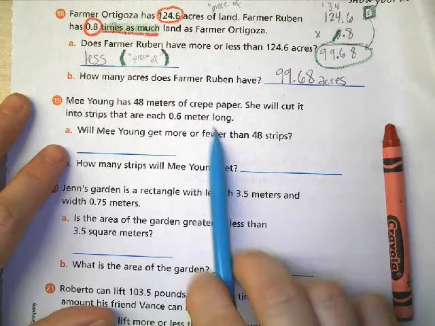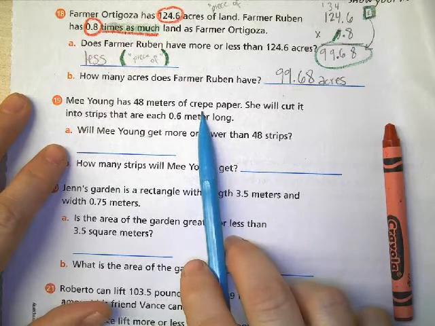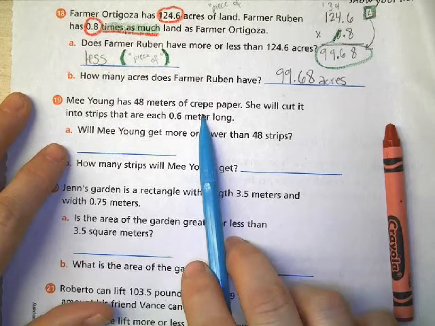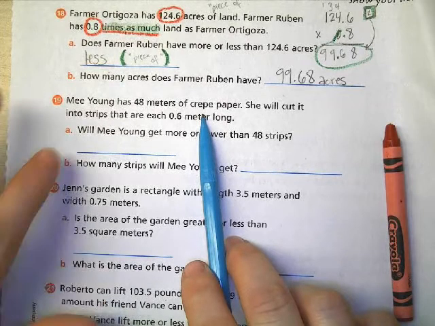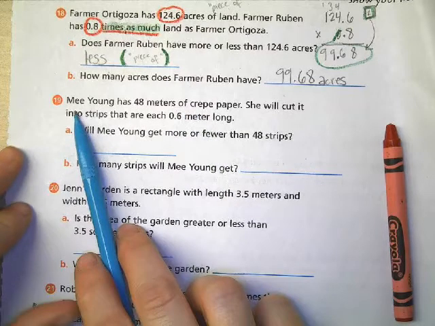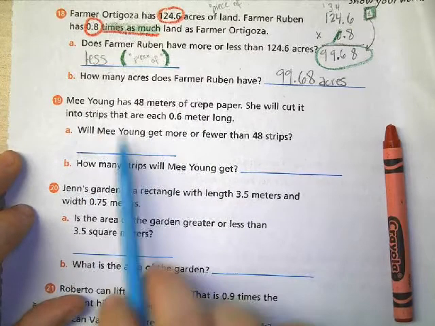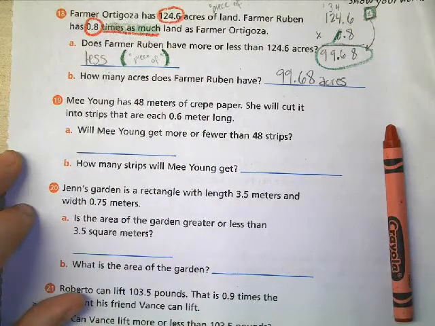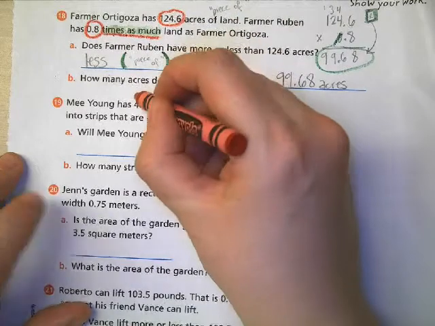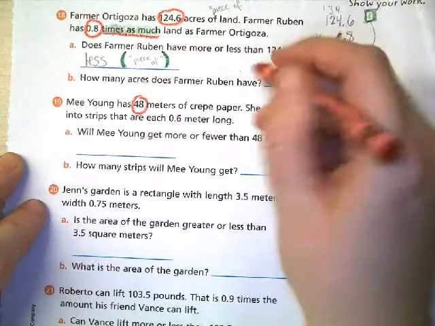Okay? So, Mi Young has 48 meters of crepe paper. Do you know what crepe paper is? It's like streamers. You kind of hang it from the ceiling, or you can wrap things in it. It feels like tissue paper. I don't know. Anyway, it's called crepe paper. Mi Young has 48 meters of crepe paper. She will cut it into strips that are each 0.6 meter long.